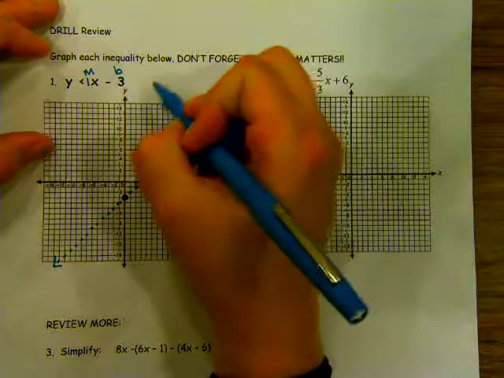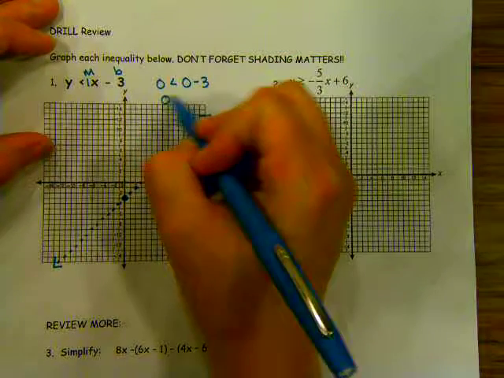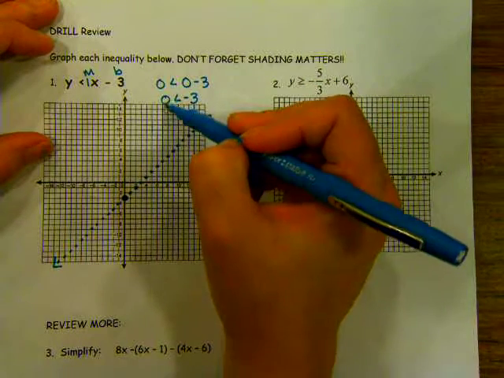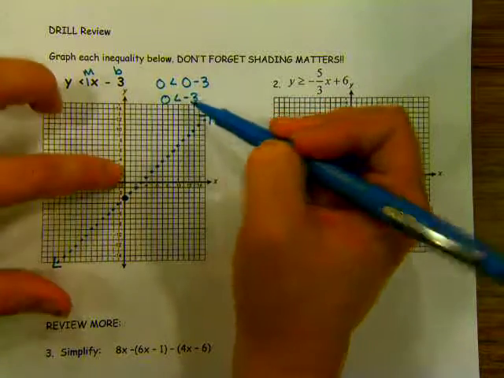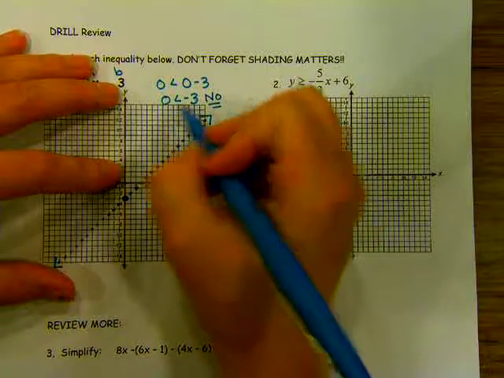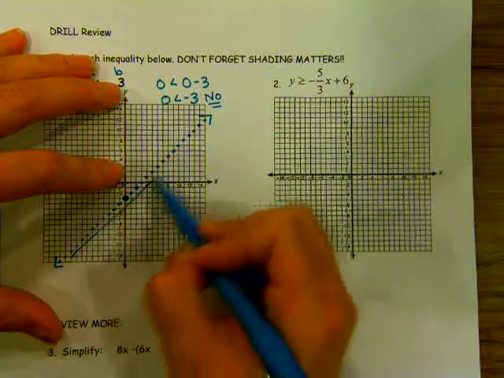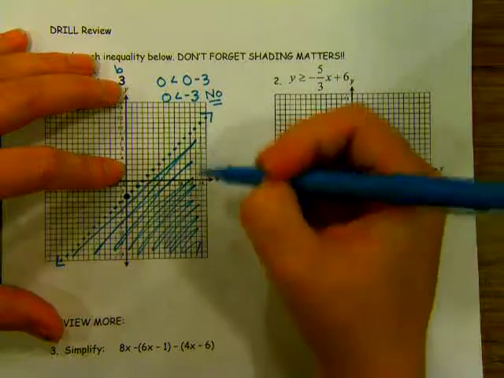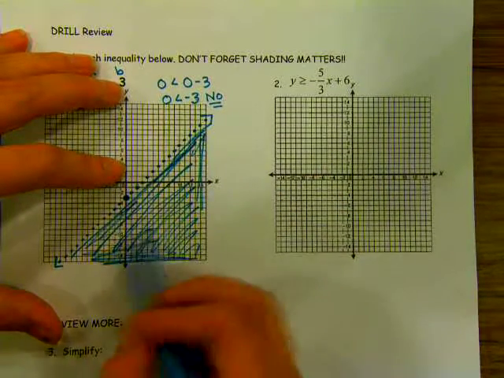So let's take a look. 0 is less than 0 minus 3. Is 0 less than -3? 0 is not less than -3. It's bigger than, because this is a negative number. So since this is a no, okay, it's a false statement. 0 is not less than -3. You want to shade the other side because 0 didn't work. So you want to shade this side.